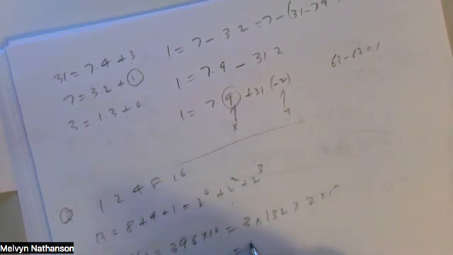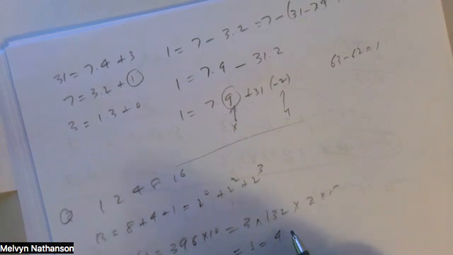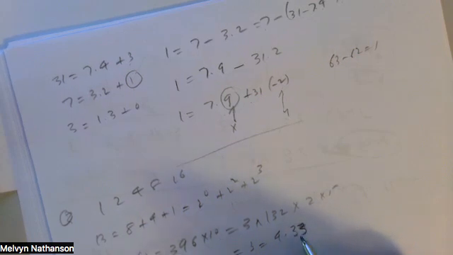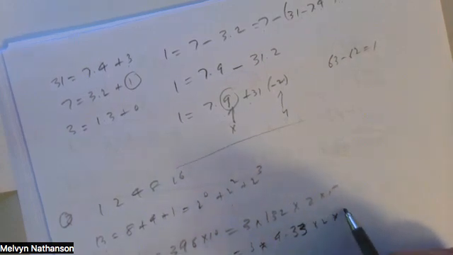Just keep factoring. 132 is 4 times 33, times 2 times 5.